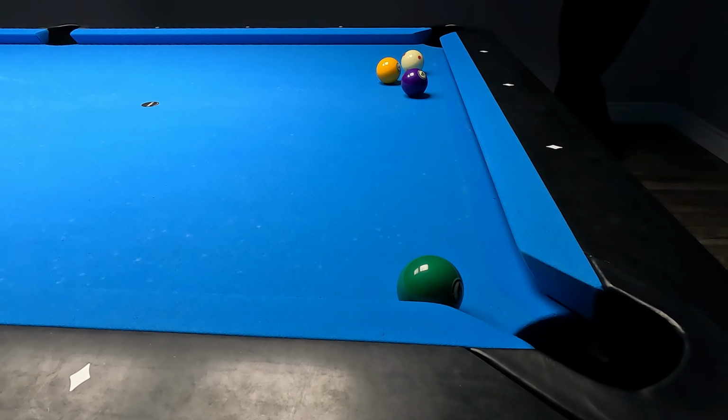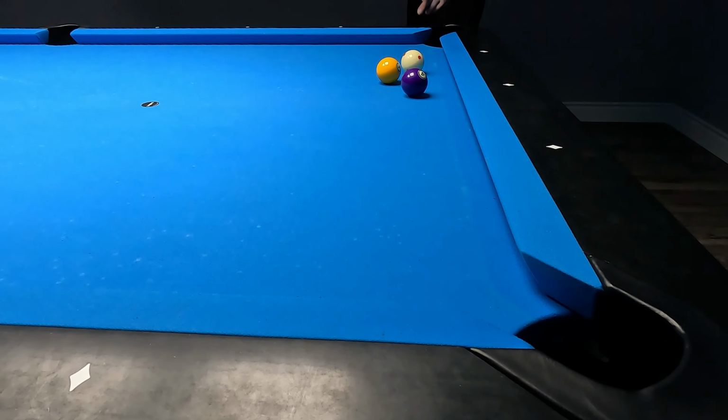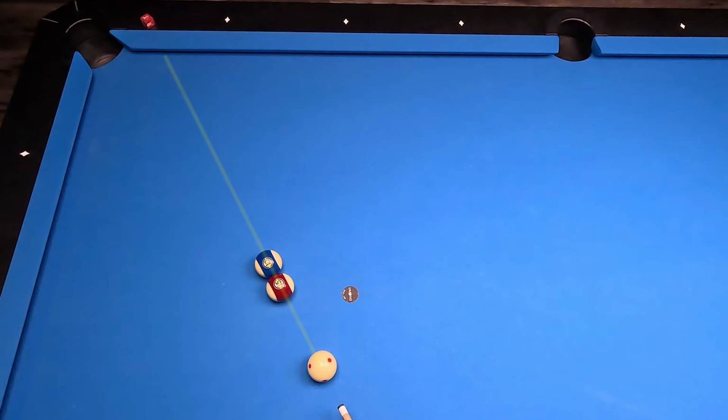This time I'm going to have to hit this with a lot of right hand spin to throw the 4 ball to the left. It would have hit right about where the 6 ball was. So lots of rights. And there it is. Thrown in.